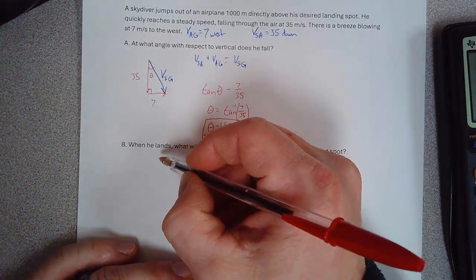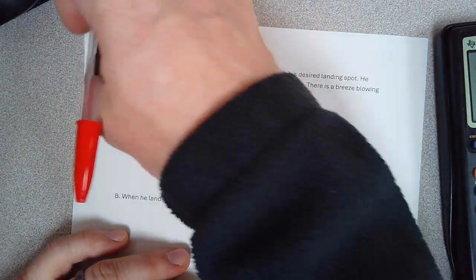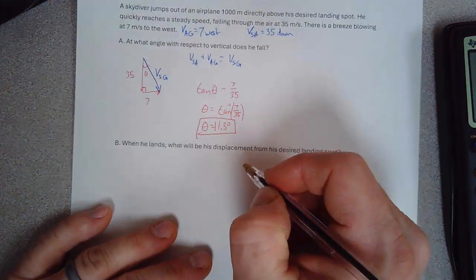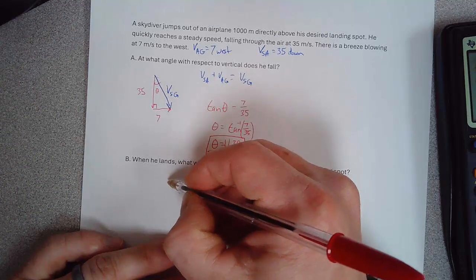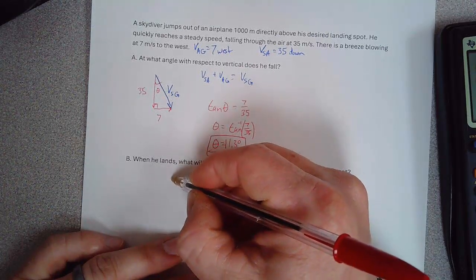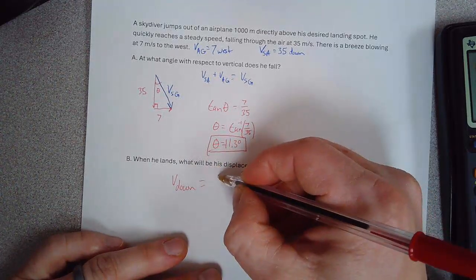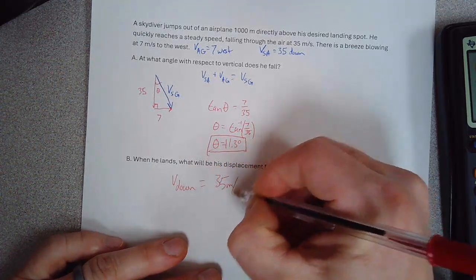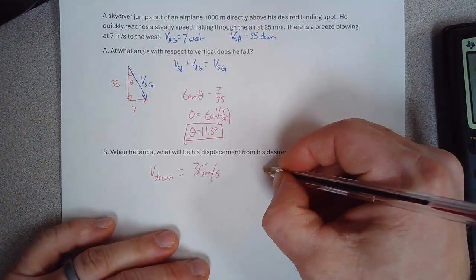So our skydiver, and we're totally ignoring any acceleration that took place there. A couple of questions for you to ask. Okay, how long is he going to be in the air? That's going to be determined by the vertical motion. So we're going downward at 35 meters per second. Not accelerating, so that's constant velocity motion.